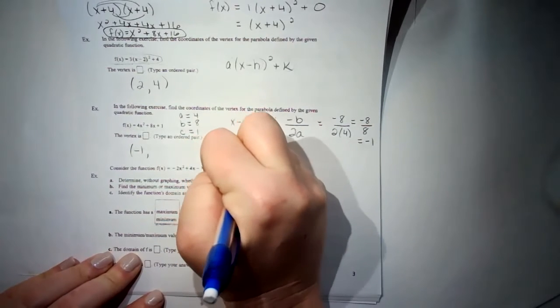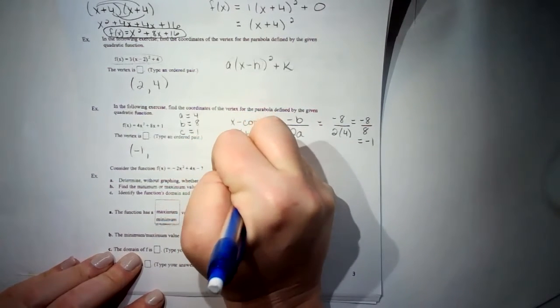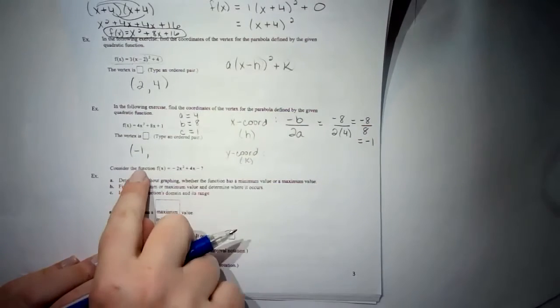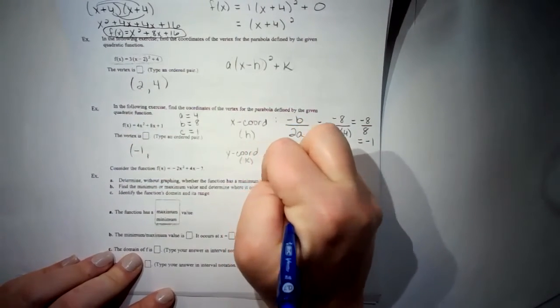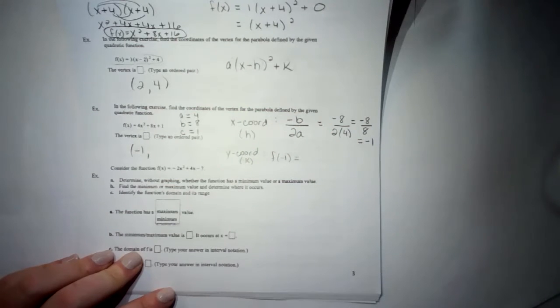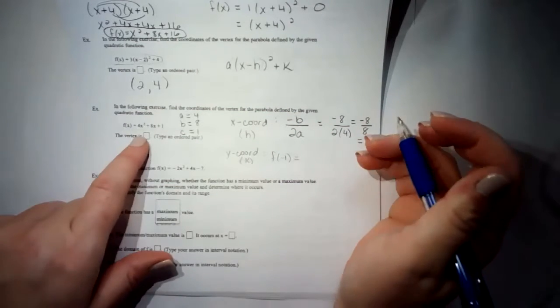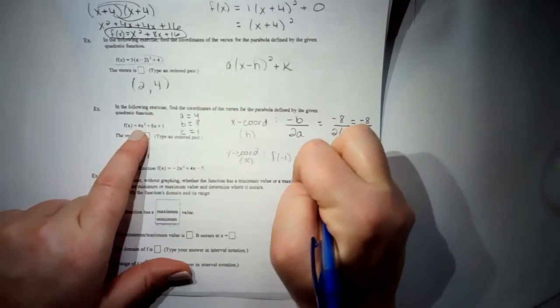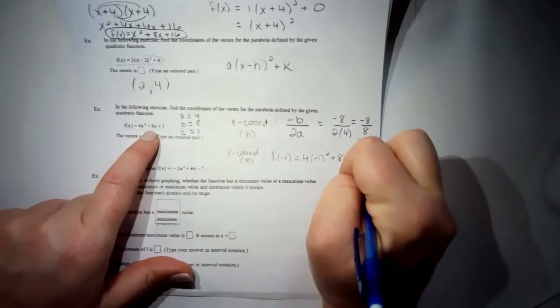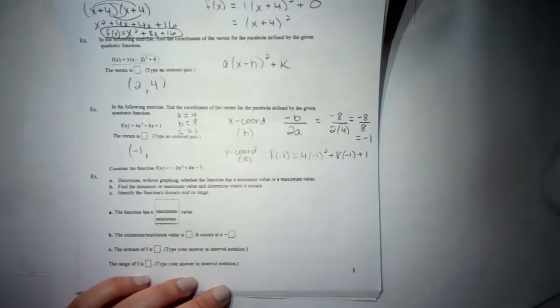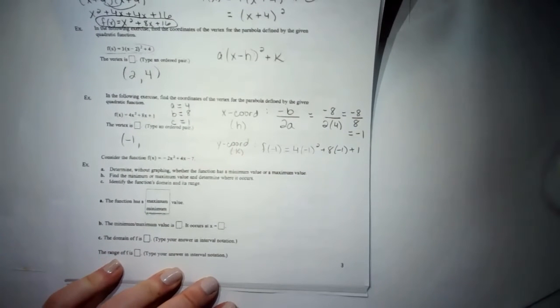Okay, now to get our y coordinate, that's our k, we're going to plug -1 in and see what we get. So what we're finding is f of -1. We're just plugging -1 into our equation. So I'm going to have 4 times -1 squared plus 8 times -1 plus 1. Okay.